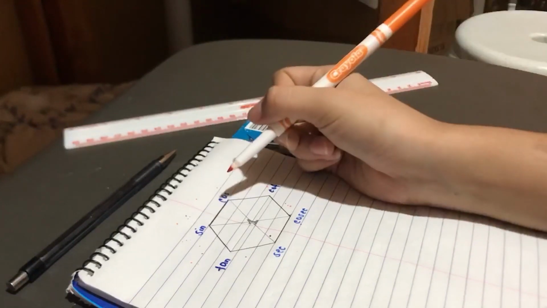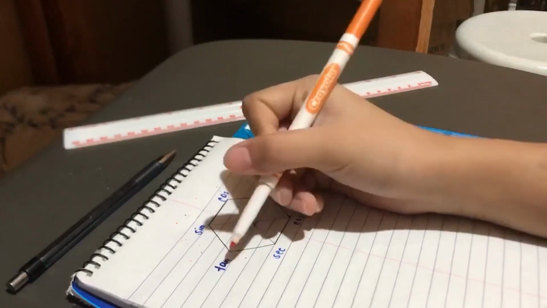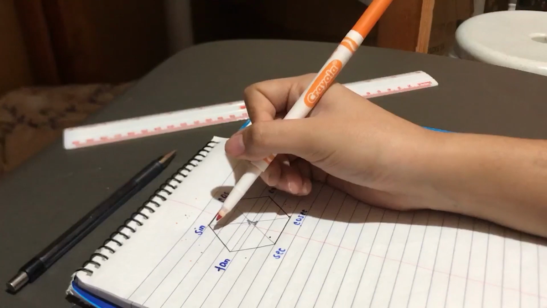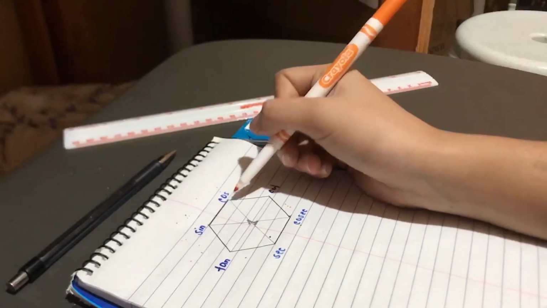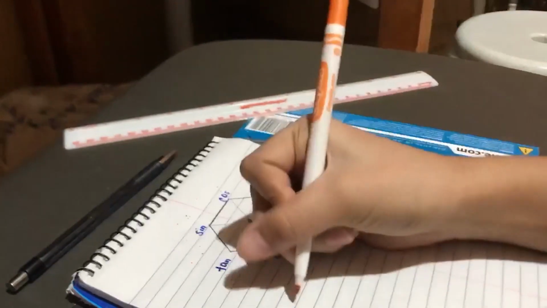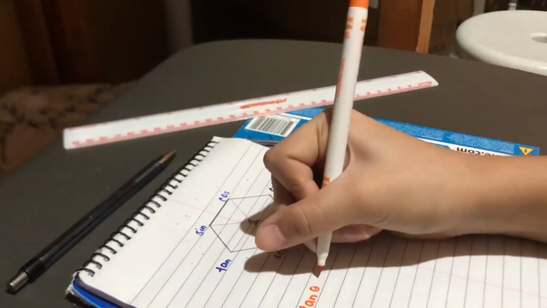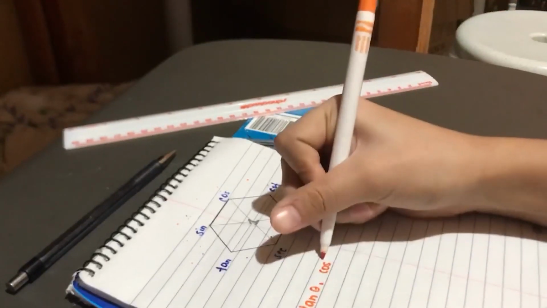To find the multiplier of tan, we need to skip one function. In this case, this is sin, and the next to sin is cos. So we will have tan theta times cos theta.